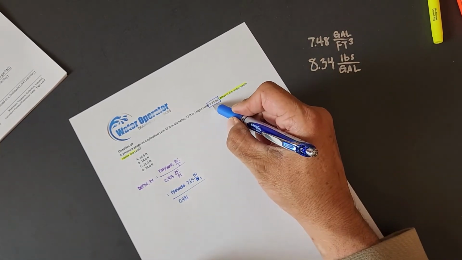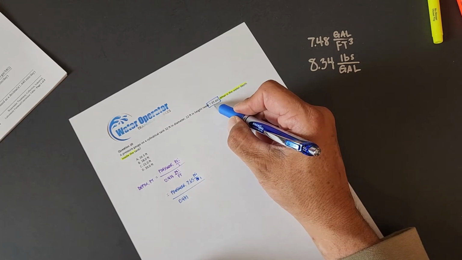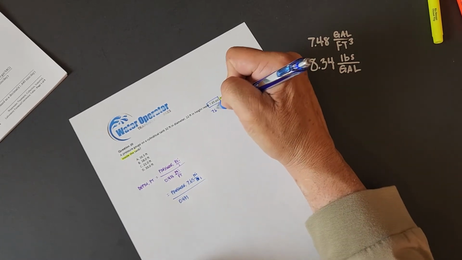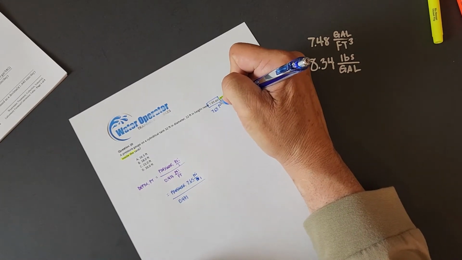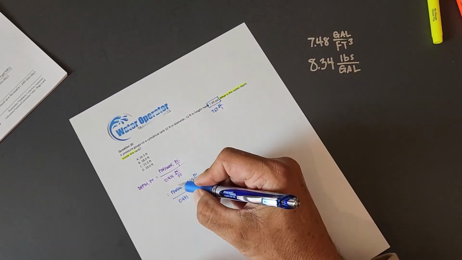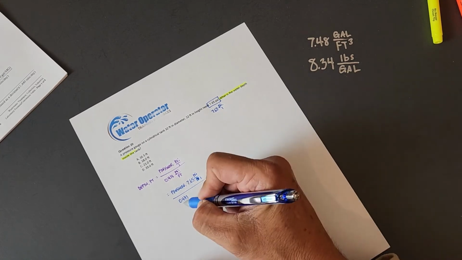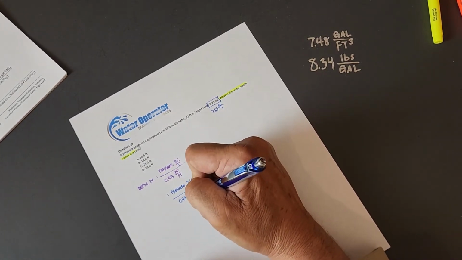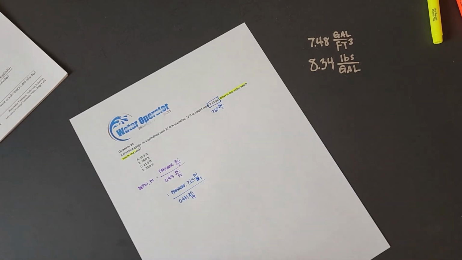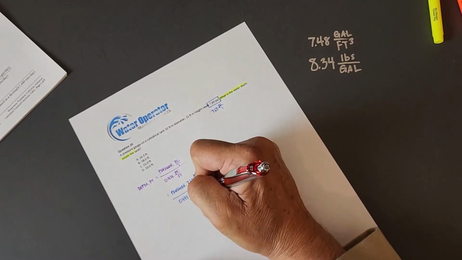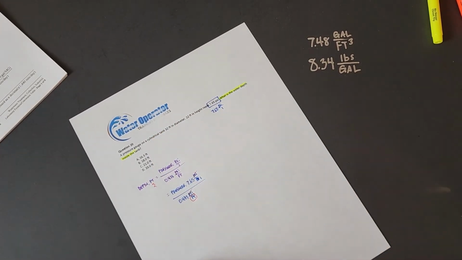The pressure is 7.65 psi. We write that as 7.65 psi over 1. Our conversion factor is 0.433 psi per foot. Let's cross cancel that out. Psi here, I'm left with feet. That's the unit of measure I'm looking for.